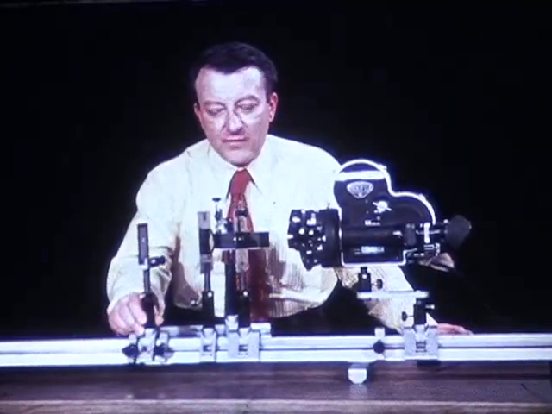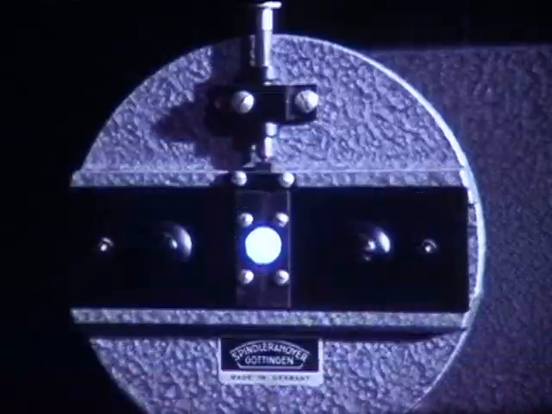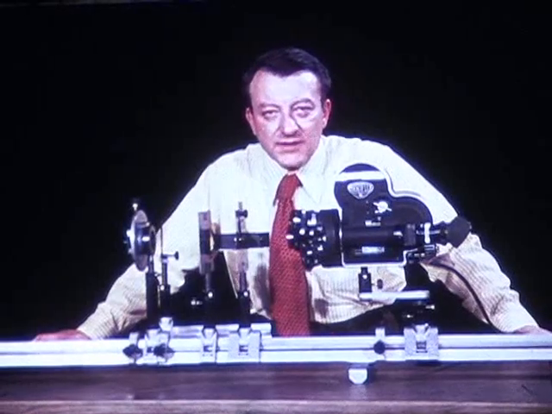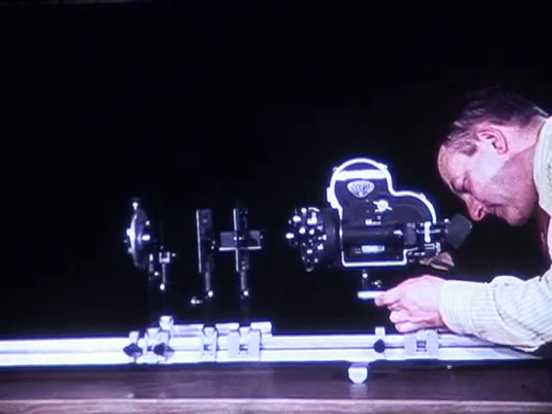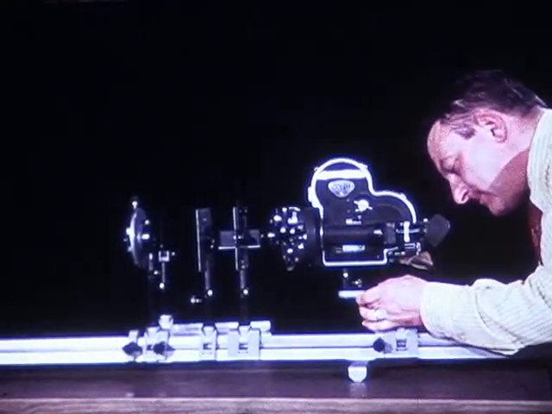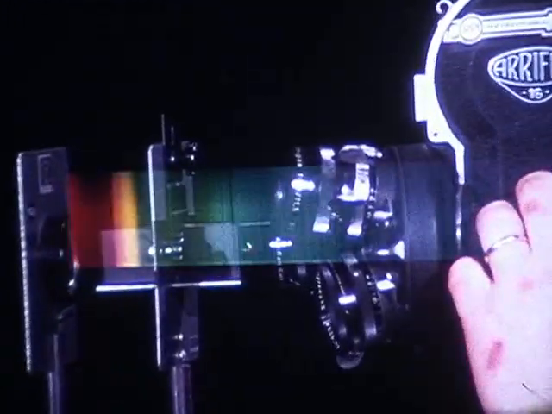I had a slit here before. Let me put it back. What we have here now is a prism spectroscope. The continuum is interrupted by many dark lines of varying thickness and intensity. They are all parallel to the slit and signify the absence of slit images over various narrow wavelength bands.